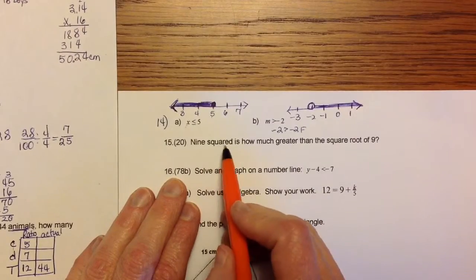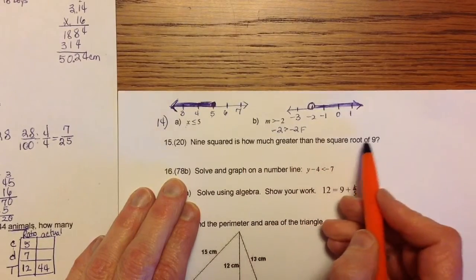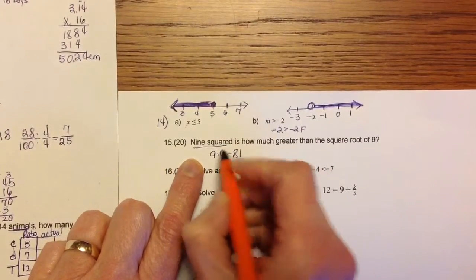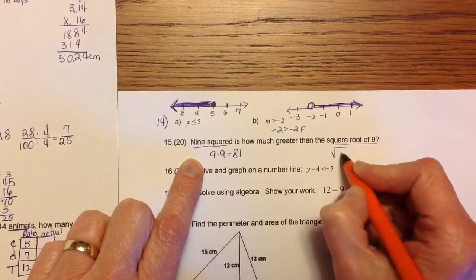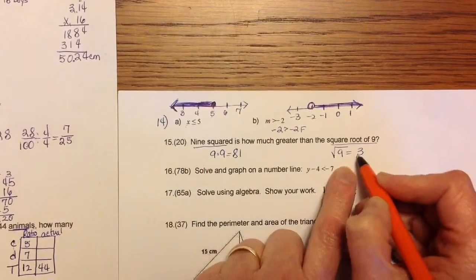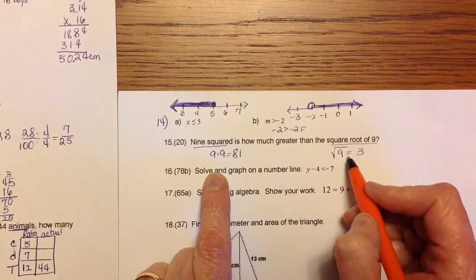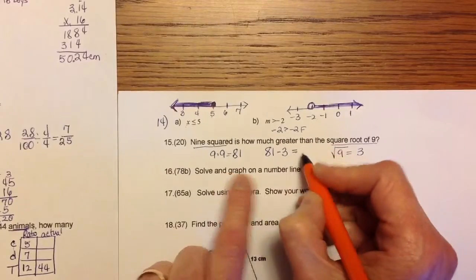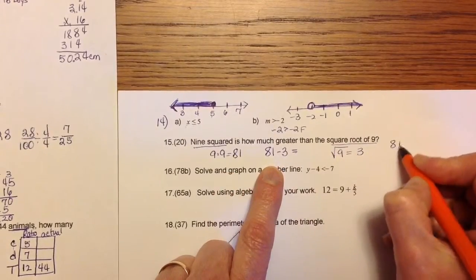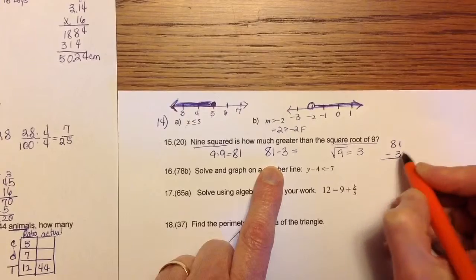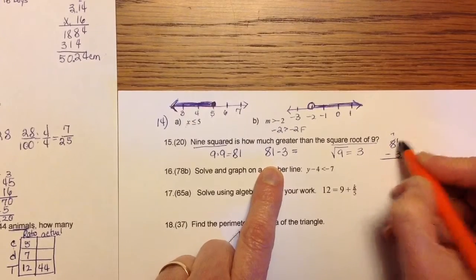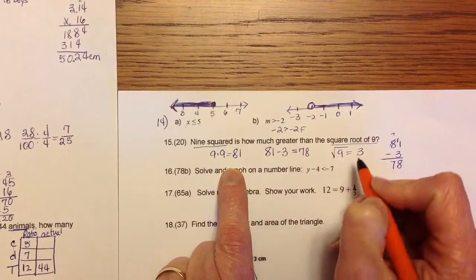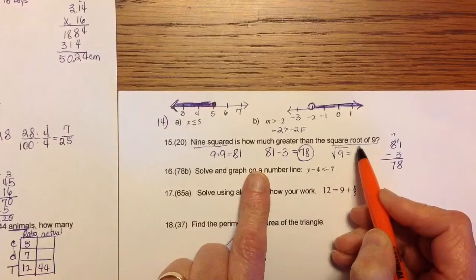Number 15, 9 squared is how much greater than the square root of 9? Well, 9 squared means 9 times 9, which is 81. And the square root of 9 is 3, because 3 times 3 is 9. And they want to know the difference in those. How much bigger is this than this? So we've got 81 minus 3, which is, let's go over here and subtract, because you've got to do a little bit of borrowing. Okay, if you take 3 from 11, you've got an 8, and then bring down your 7. So 81 is 78 greater than the square root of 9.